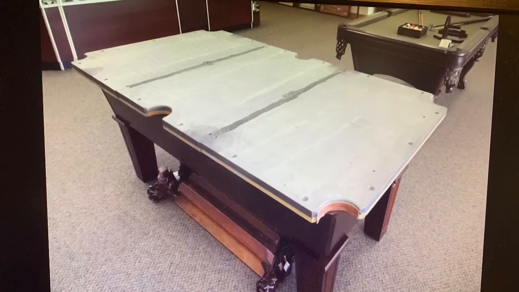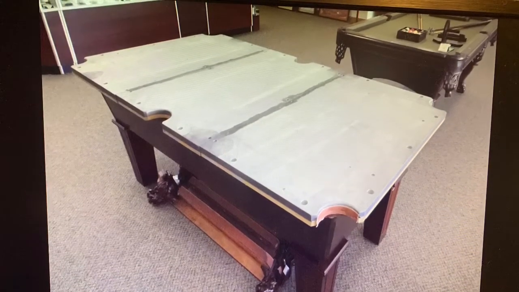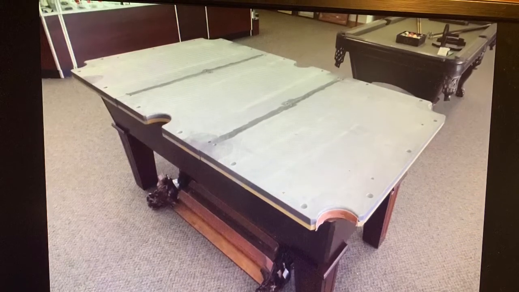Cheap pool tables have a wood base. This one has a nice slate base, so it's nice and strong and durable.